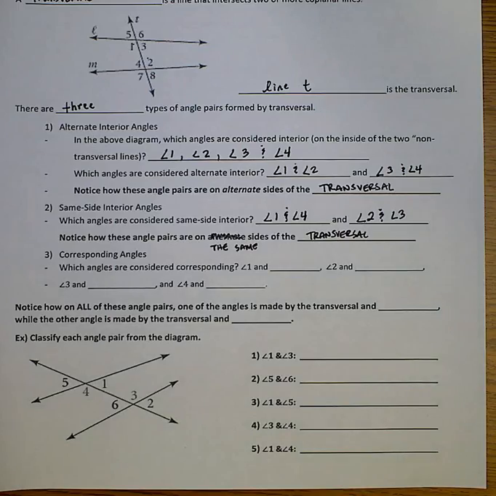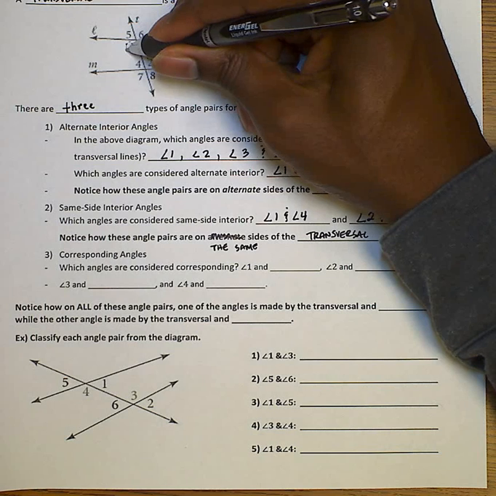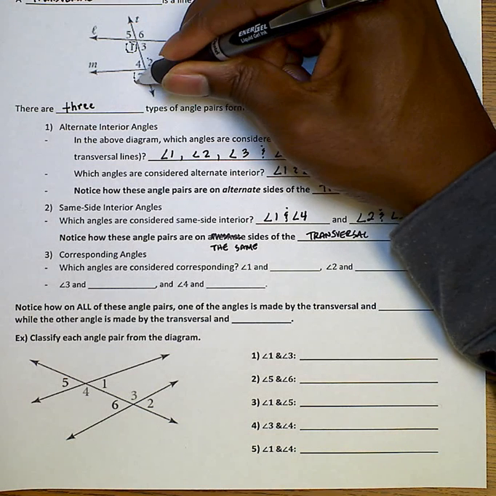And the final angle pair is corresponding angles. Now, corresponding angles, I like to think of them as the angles that are in the same spot for each line in the transversal. So angle 1 and angle 7 are corresponding angles.